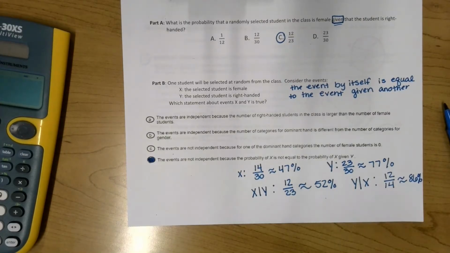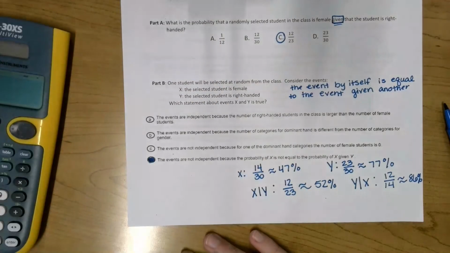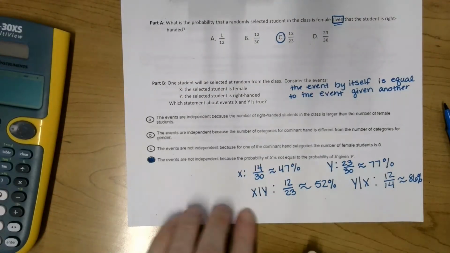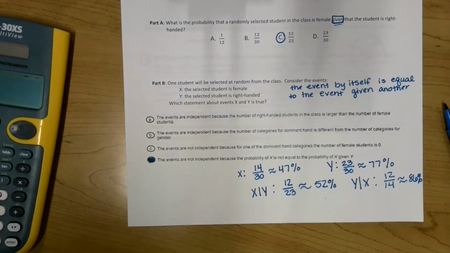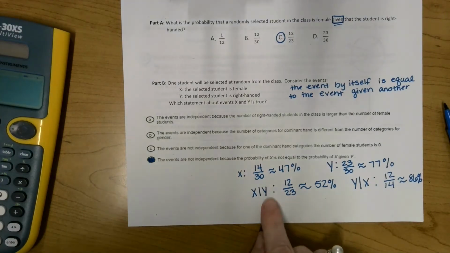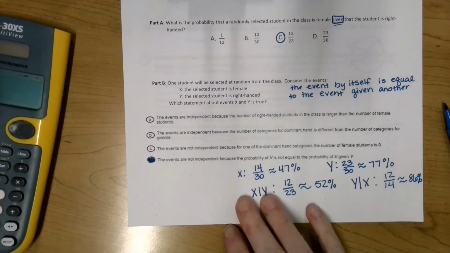Something being 0 doesn't really affect the ratio. There being a number of categories still doesn't really affect the ratio of one category to another. So the answer is D. In order for events to be independent, the probabilities have to be the same.